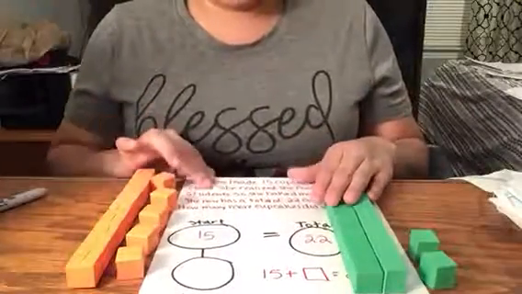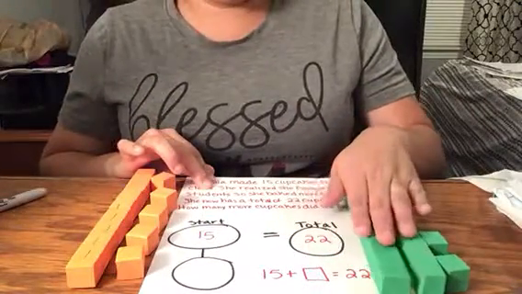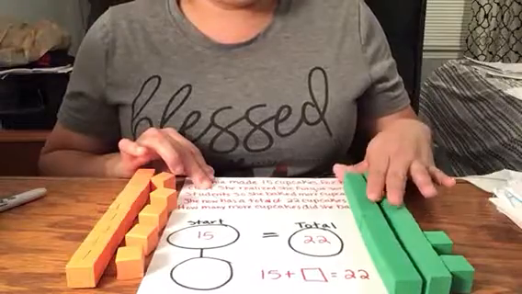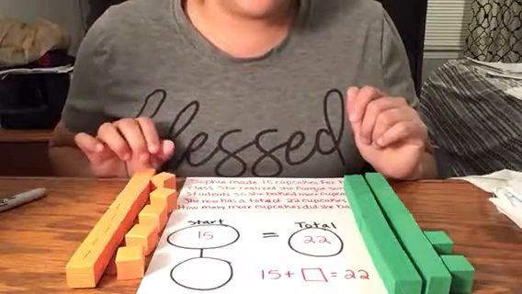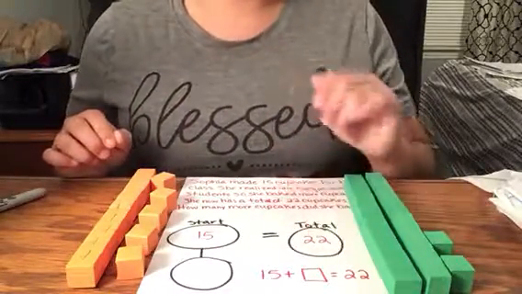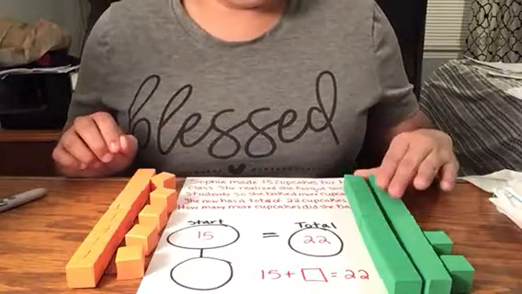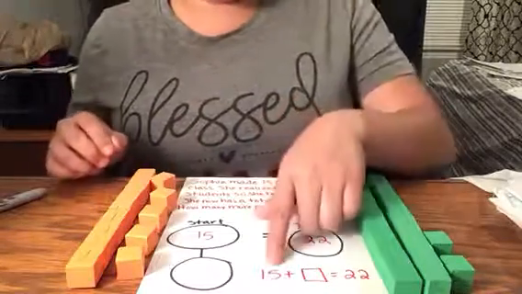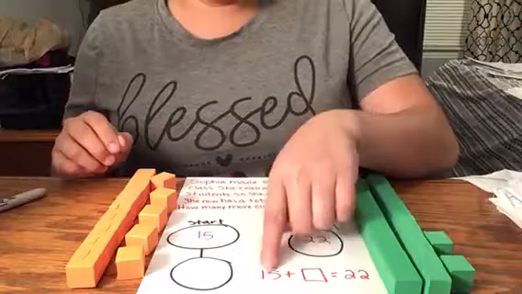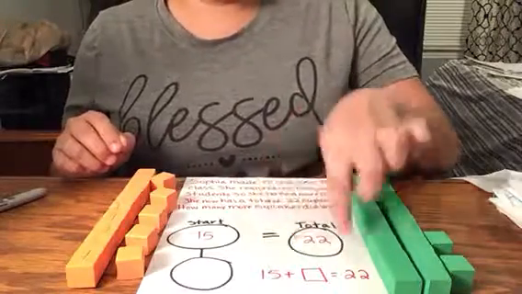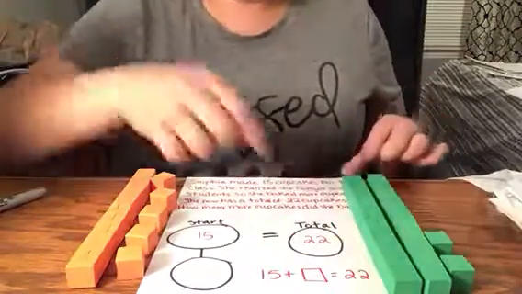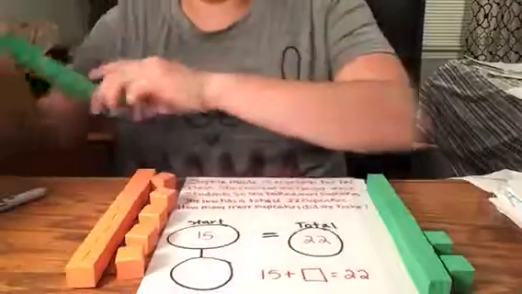Okay. So now we are going to subtract in order to figure out our equation. So we can go ahead and subtract a 10 from 22. So we will take away this rod.